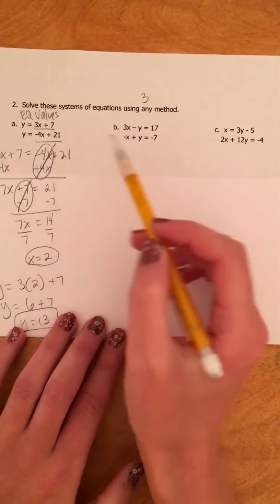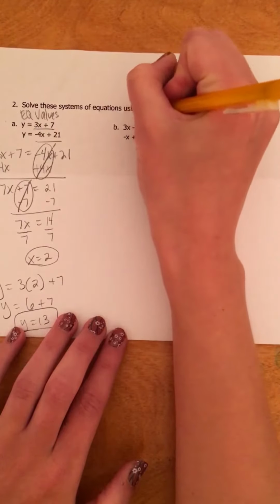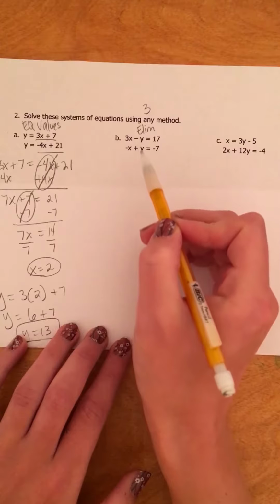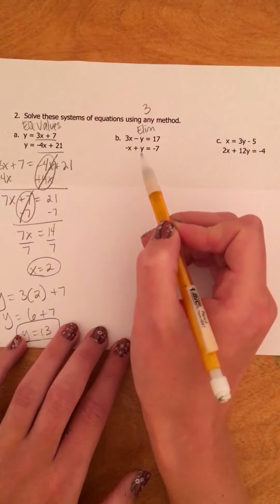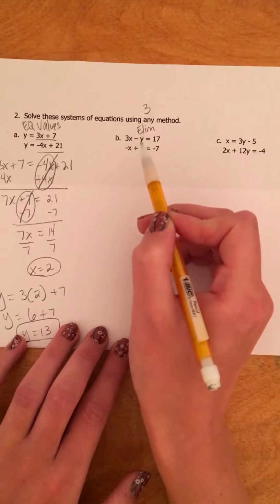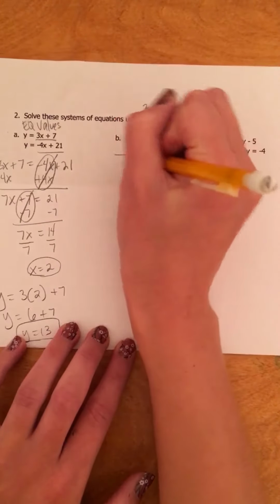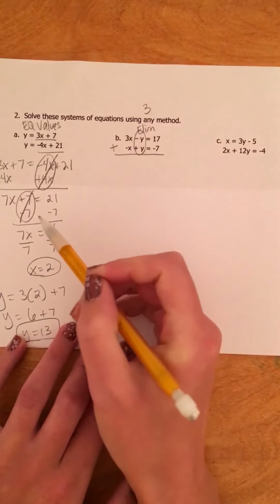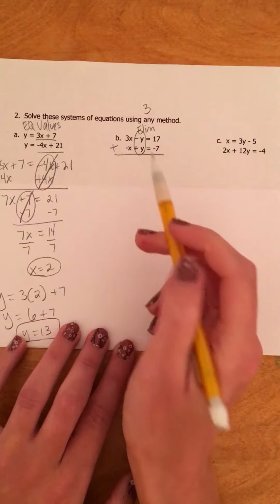So part B, we have another system of equations that are stacked on top of each other. But this one's going to tell me I should do elimination, because in elimination I want one of the variables to have the same number in front of it. This is not the same number, but this is the same amount of y's here. There's 1y and there's a negative 1y. So when they're opposite symbols, if I add them together, those are going to go away. That makes 0, just like positive 7 and negative 7 over here. Those go away.